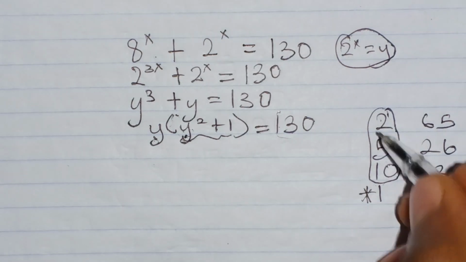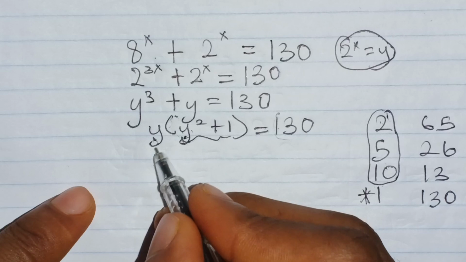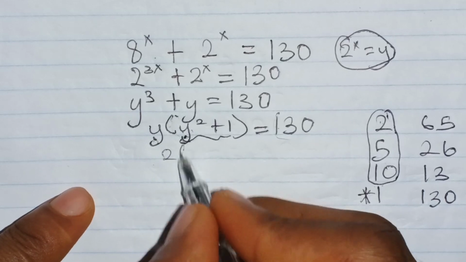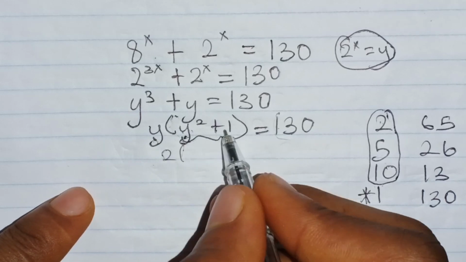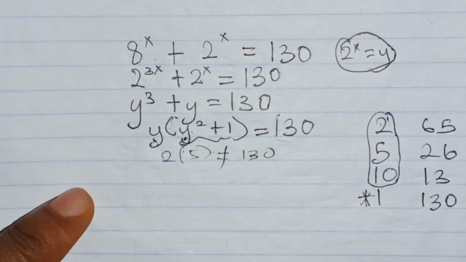Now we try 2 out. When y is 2, we have 2 into 2 squared is what? 4. 4 plus 1 is 5. And 5 times 2 is not equal to 130.